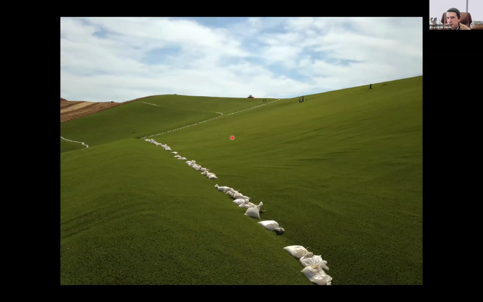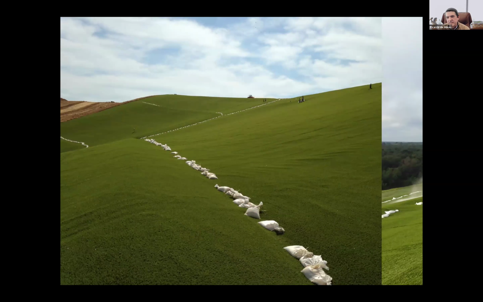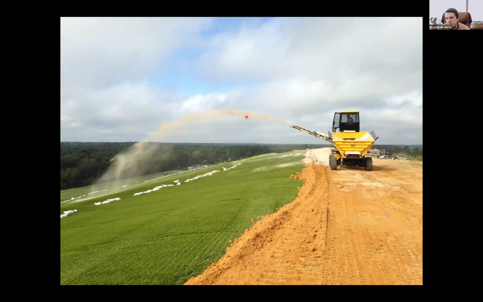So here's a view. It still has the sandbags here. It was not removed. It didn't have the sand infill ballast yet, but you see a very nice look for sure. Then you have infill sand.